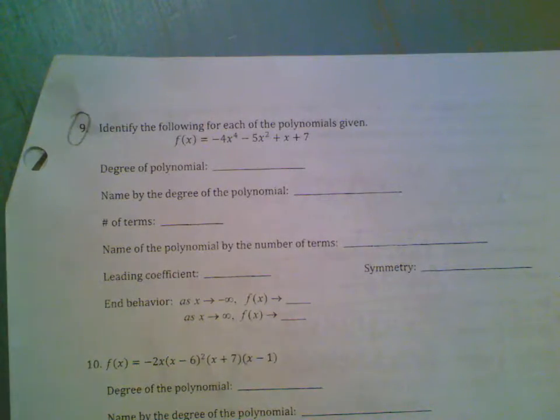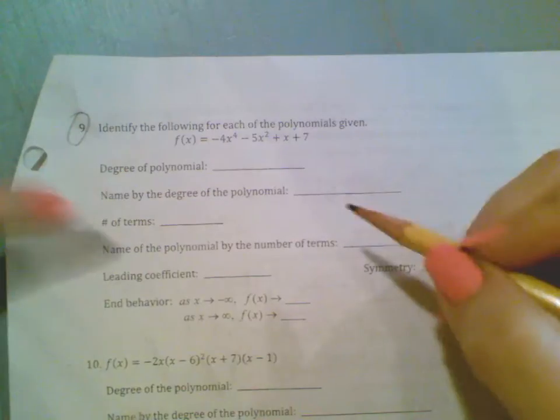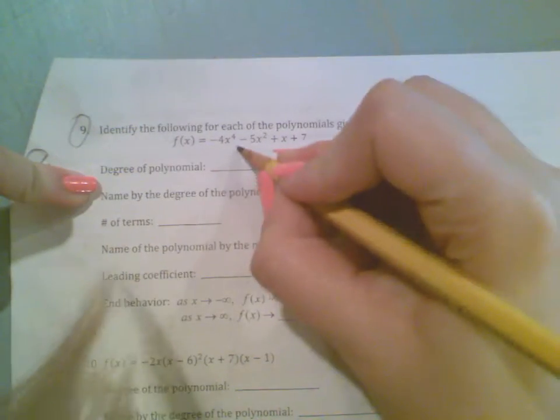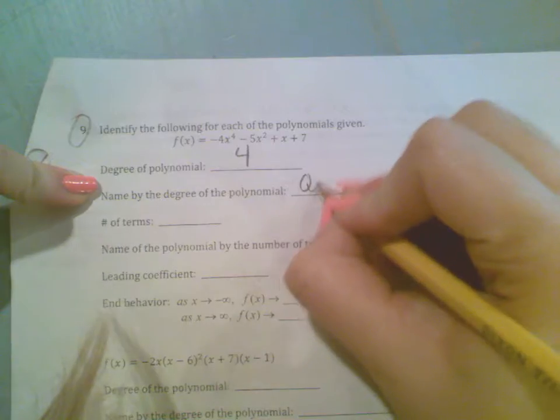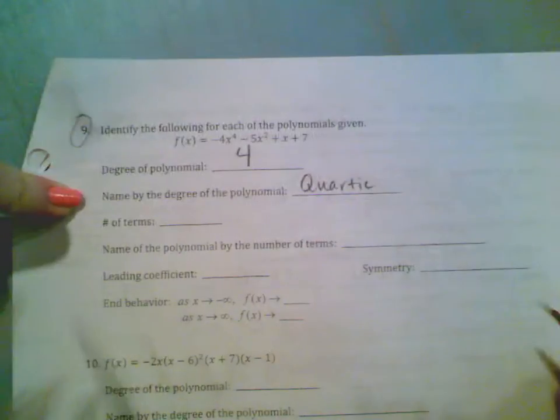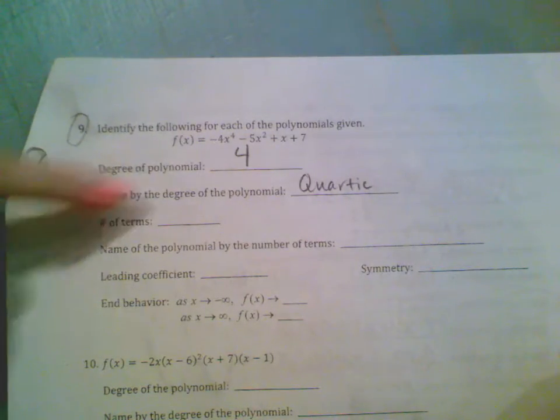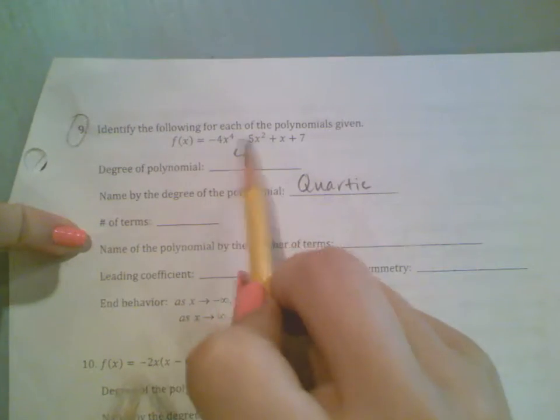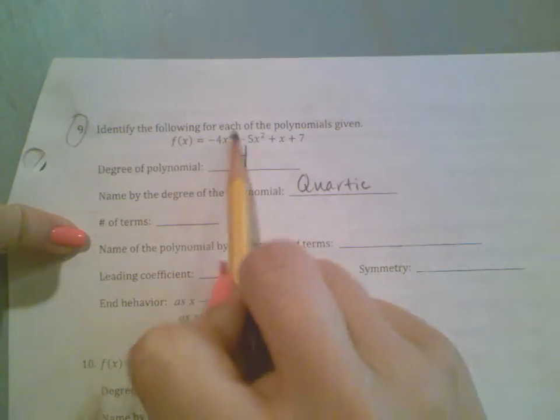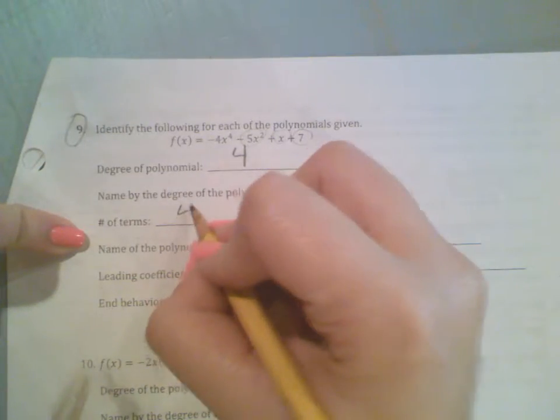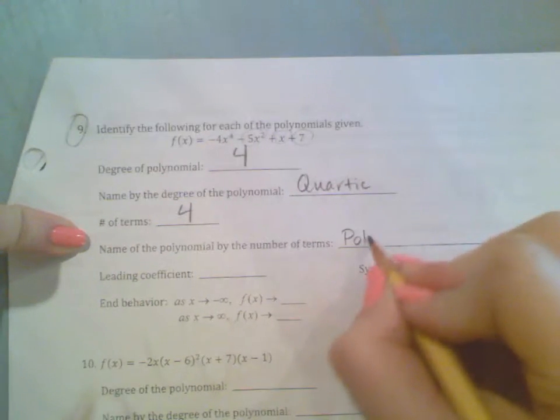For number 9, it tells us to identify several different things. So looking here, it asks me for the degree of the polynomial. The degree is 4, which means that it is a quartic. That's the name of it in terms of the degree. The number of terms is 4. That means the number of pieces that are being added or subtracted. So I've got 4 pieces, which makes it a polynomial.